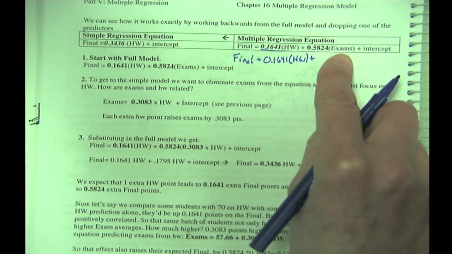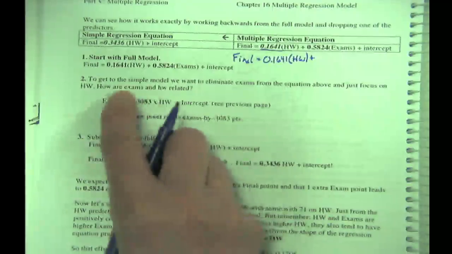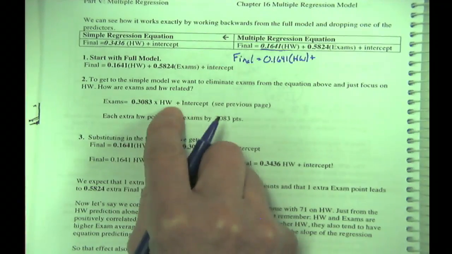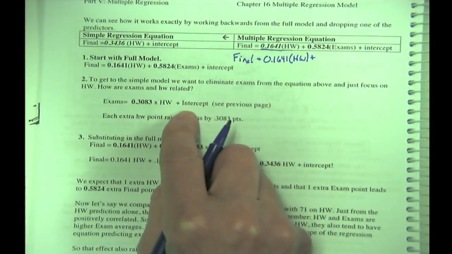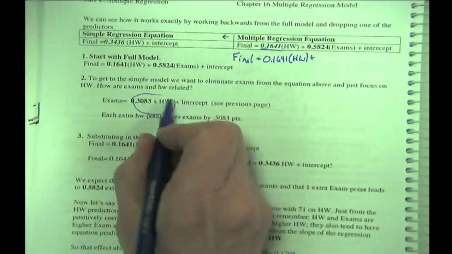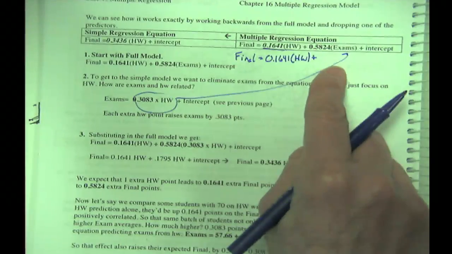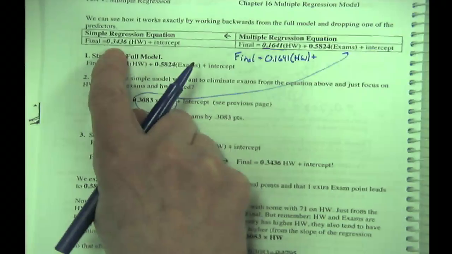Can I rewrite exams equal to an intercept plus something times homework? Yes. That's exactly what we just did on the previous page. So I'll substitute for exams that, and then I'll have something totally in terms of homework, which will be that.